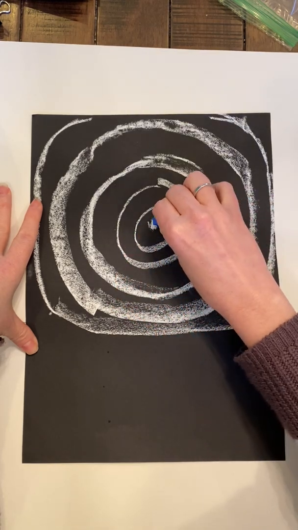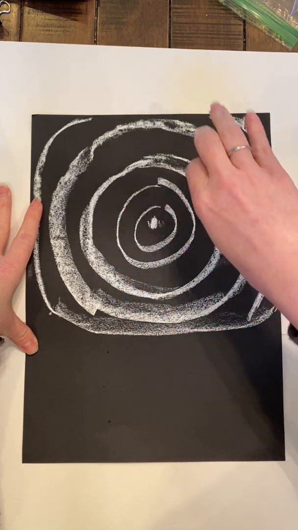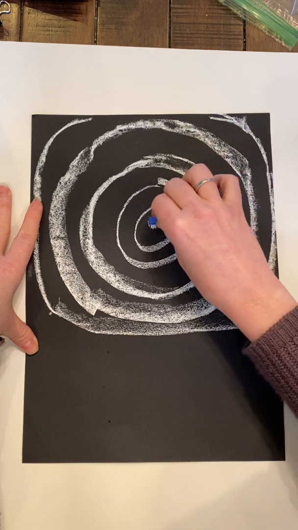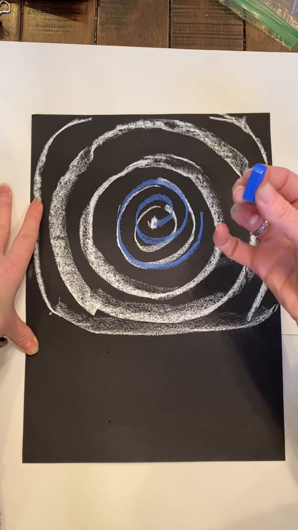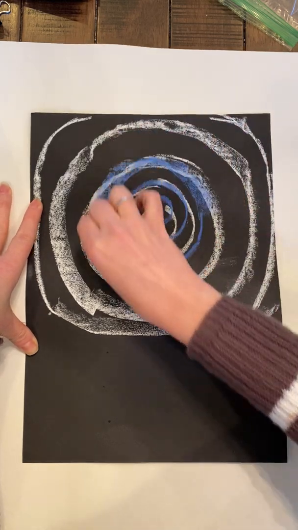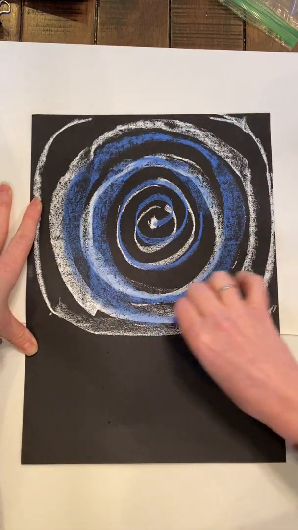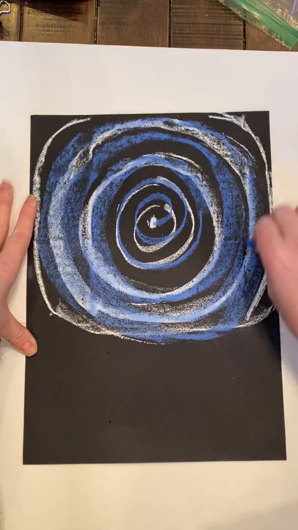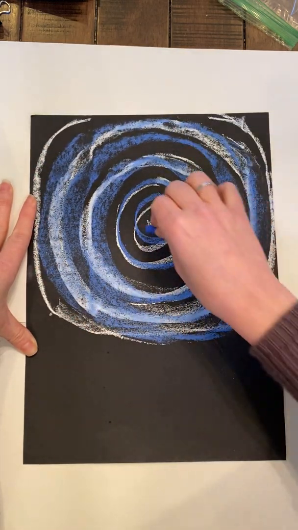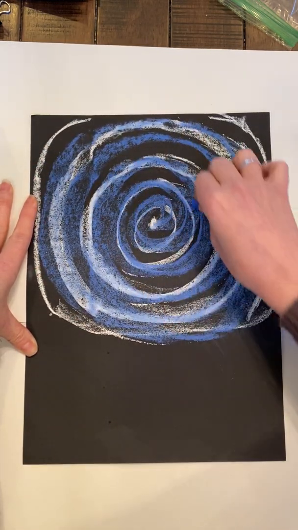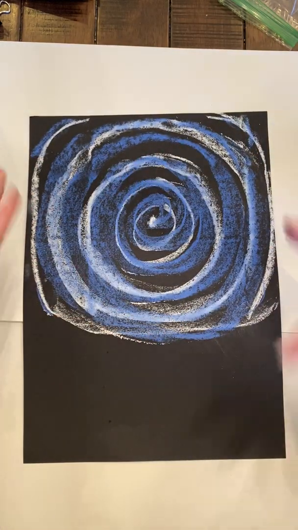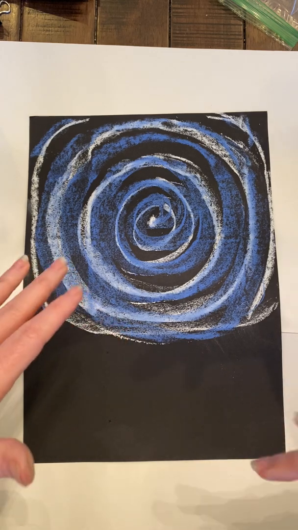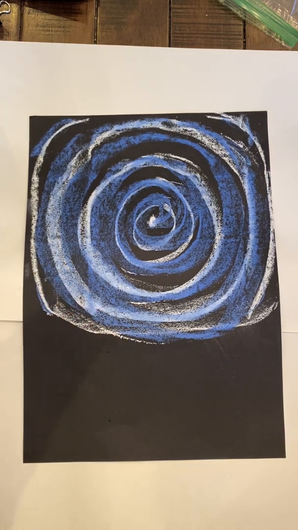And I want you to start at that center and go over the white in a spiral. Now I could go on the tip and make something really small, or I could use the side of my chalk pastel and make it fill in faster, whatever you like. So just work on that spiral pattern and add some blue on top of that. Then pick another color. We're gonna do like 3 to 4 different colors on top of the white. So just have some fun with it.